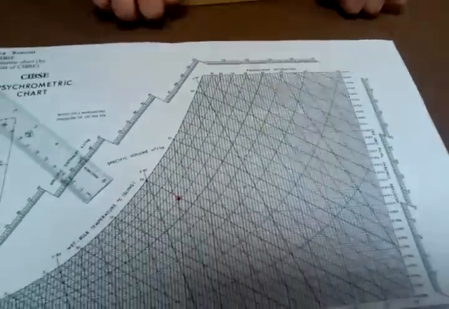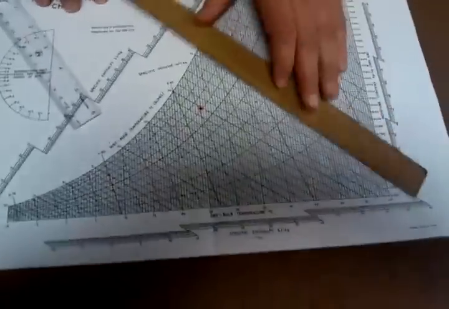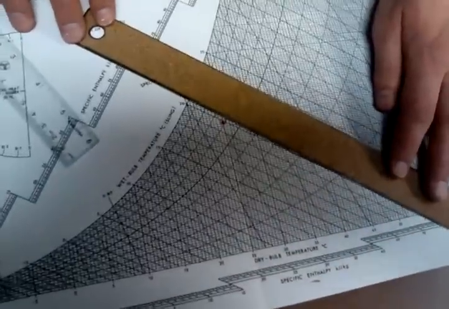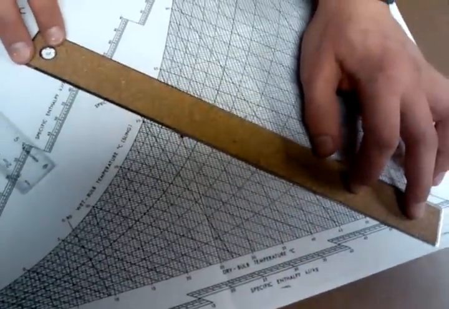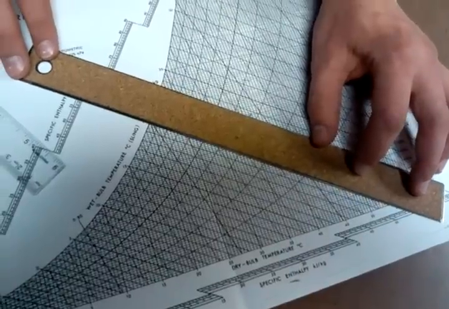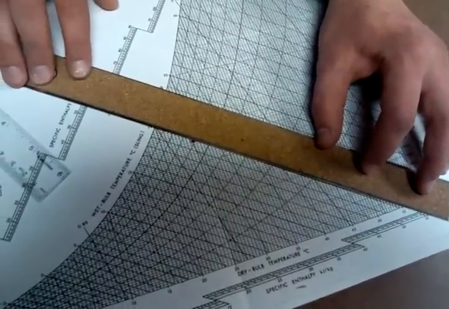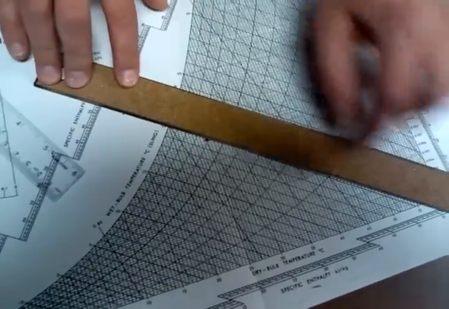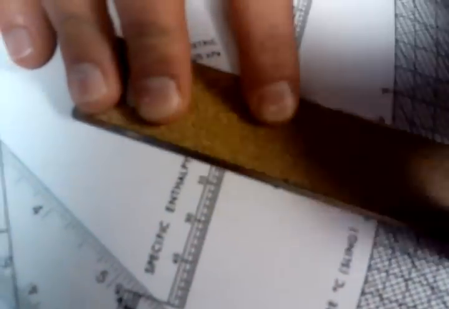And finally, our specific enthalpy is measured along here. Take our straight edge and line it up so both points equal the same. So as you can see here, we have 55, 56, 57. If you go down here, it goes 55, 56, 57. So we're at 57 kilojoules per kilogram for our specific enthalpy.